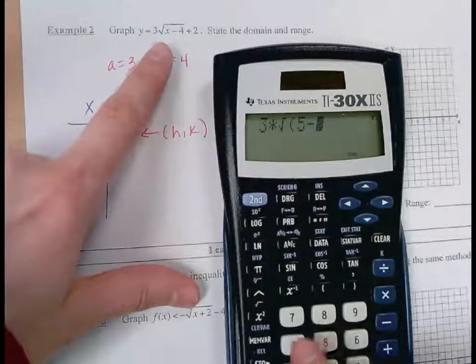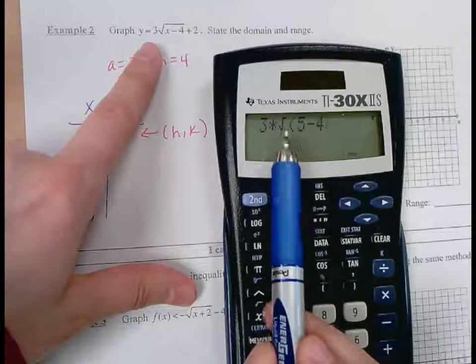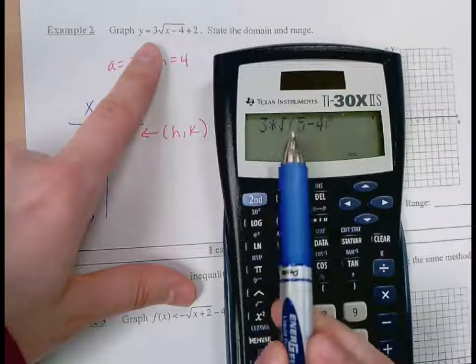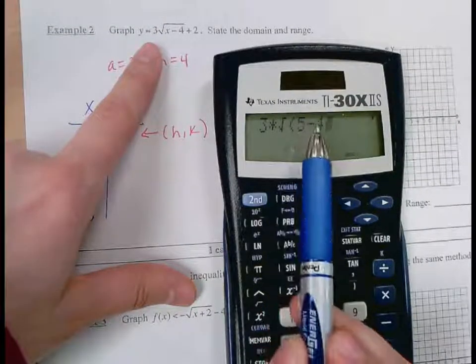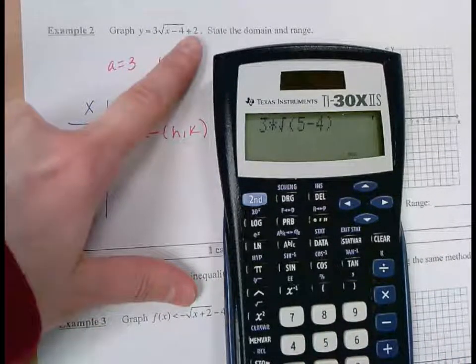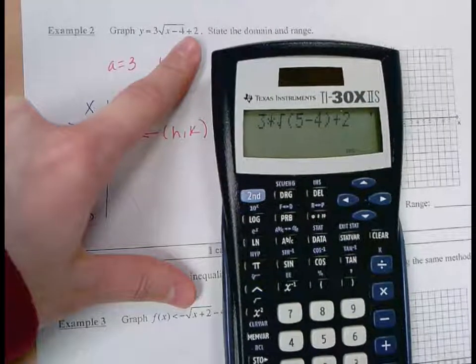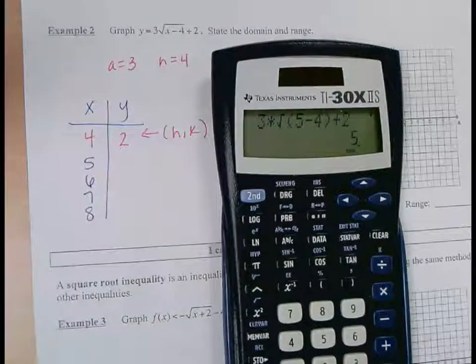So 5 minus 4. Now make sure if you have a calculator like this, because that left parenthesis comes up when you type in the square root, after the minus 4 you want to close your parentheses because the plus 2 at the end should not be in the square root. And if you don't put the parentheses there, it will think the plus 2 is still in the square root. And then if I hit enter, so when x is 5, the y value is also 5.